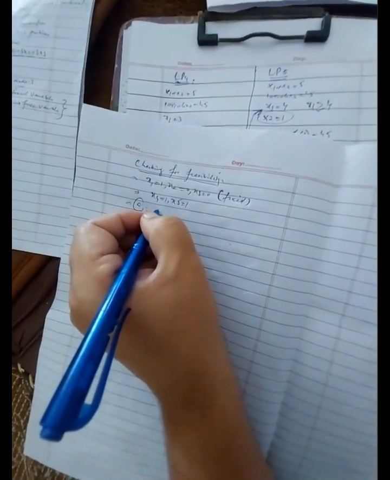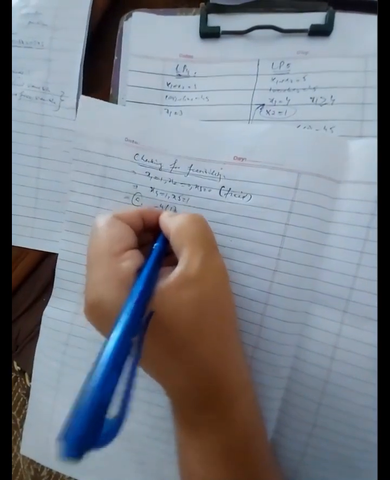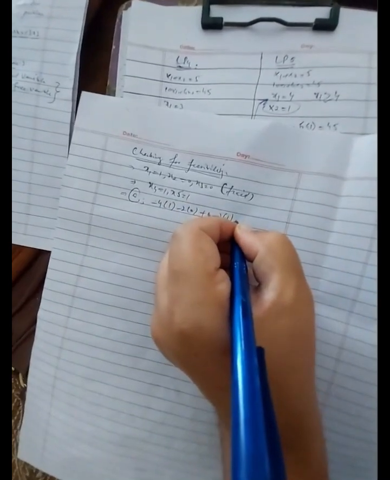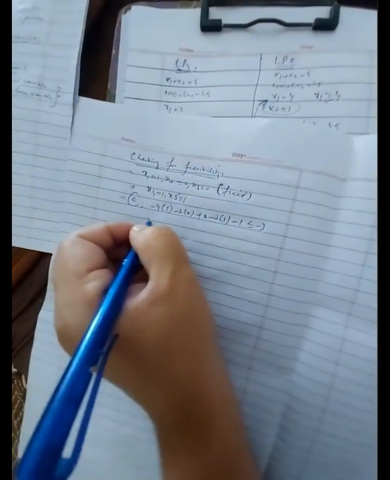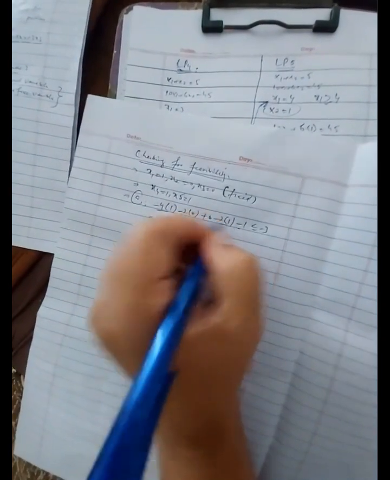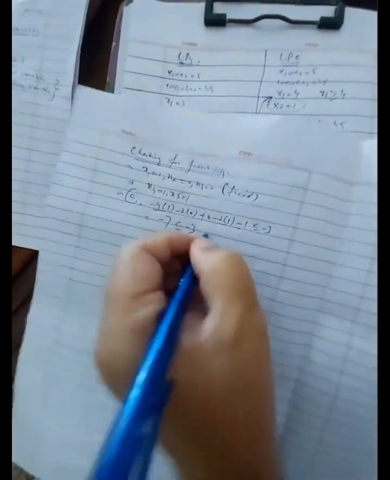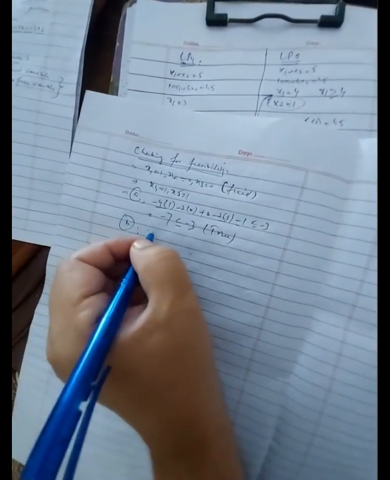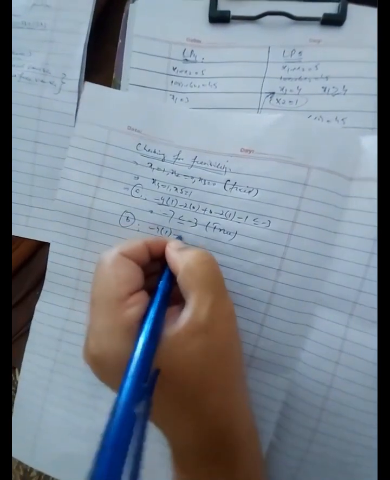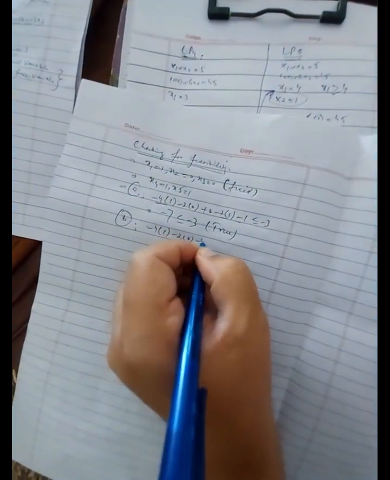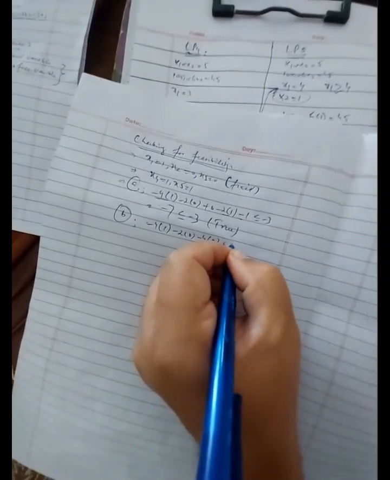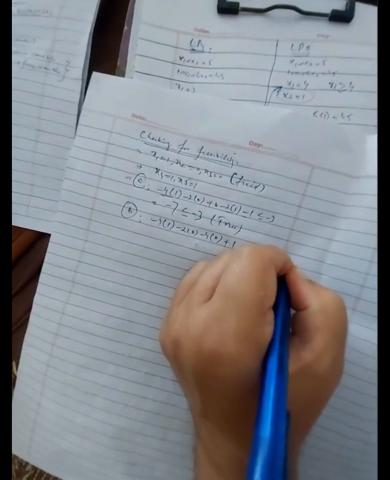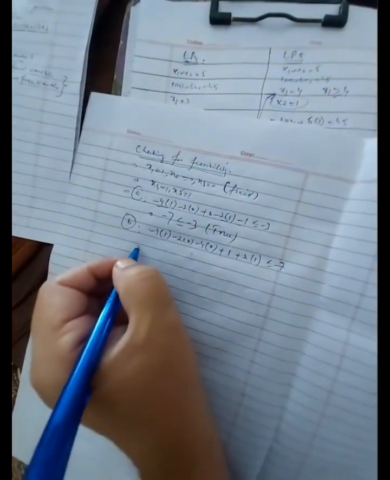So here we get -4 into 1 minus 2 into 0 plus 0 minus 2 into 1 minus 1 less than or equal to -3. So it will give us -4 minus 2 minus 6 minus 7, which is true. And for B, what we get is -4 into 1 minus 2 into 0 minus 4 into 0 plus 1 plus 2 into 1 less than or equal to -7.